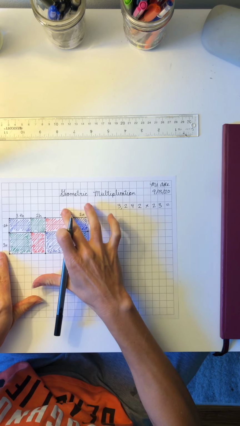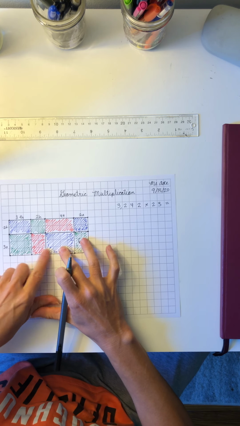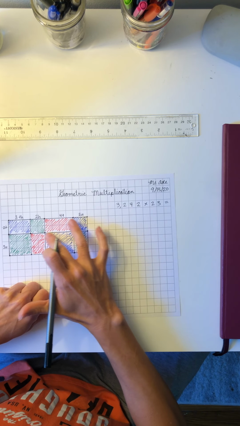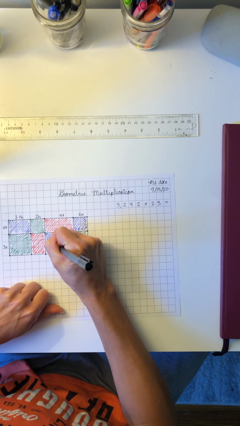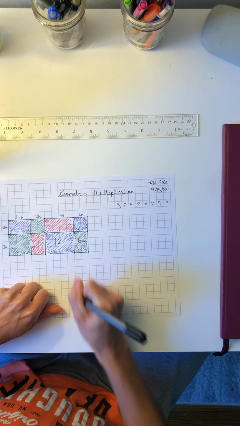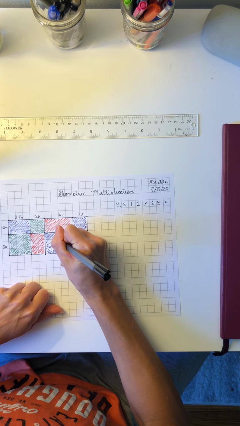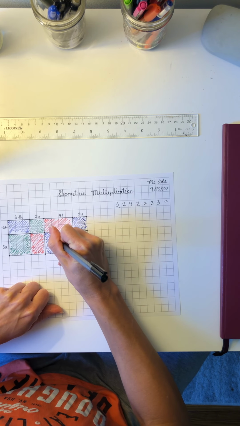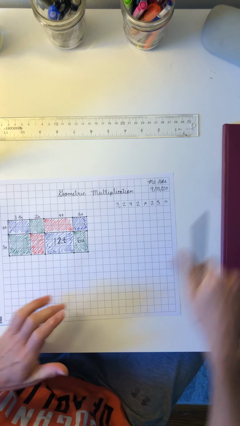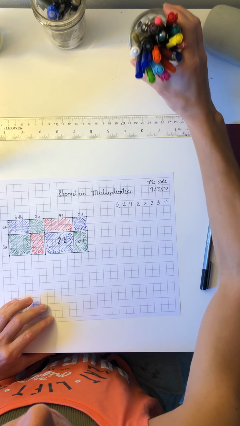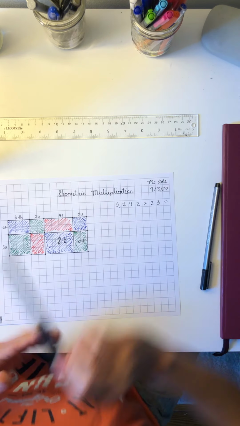Okay. 4 tens times 3 units. All right, 4 times 3. Let's see, 4, 8, 12. And what category am I in? Tens. 12 tens. I'm making this dark so you can see better. Actually, I'll use a thicker marker. There we go.